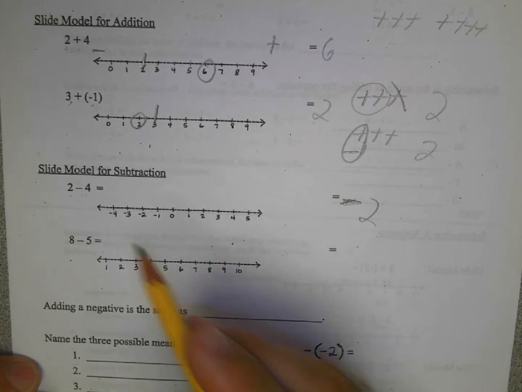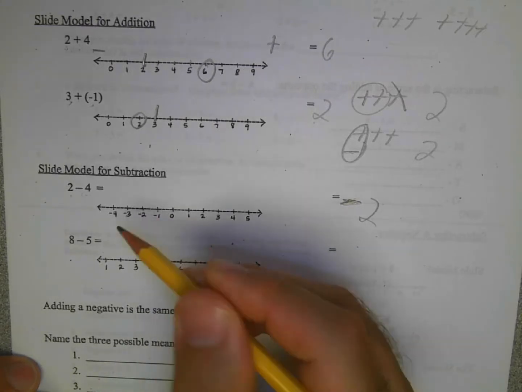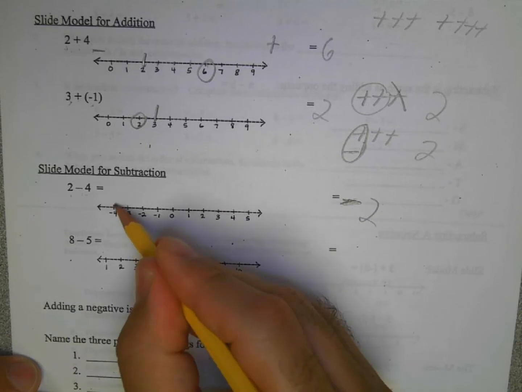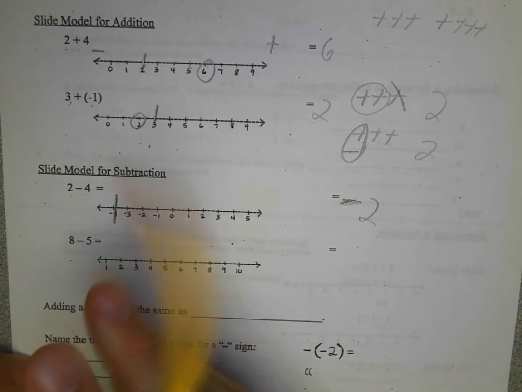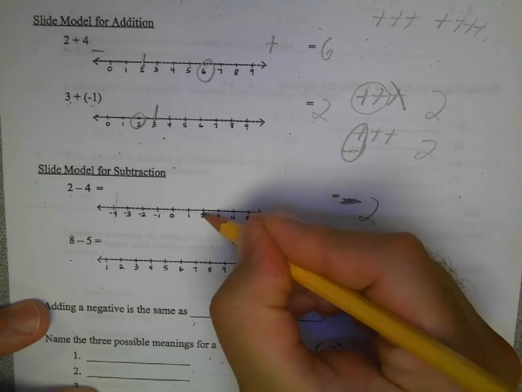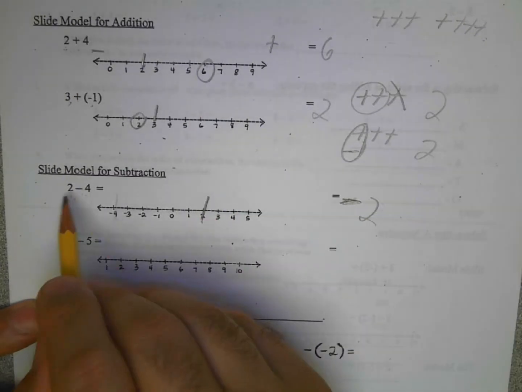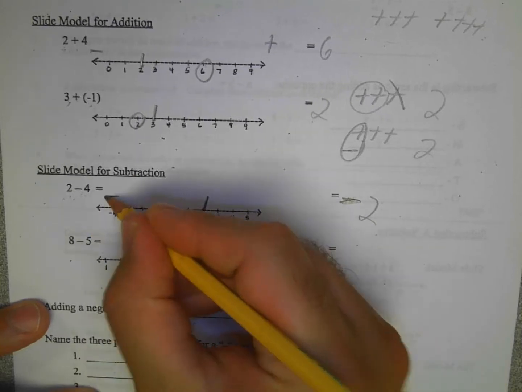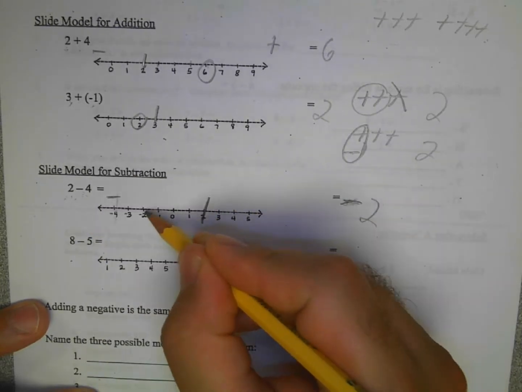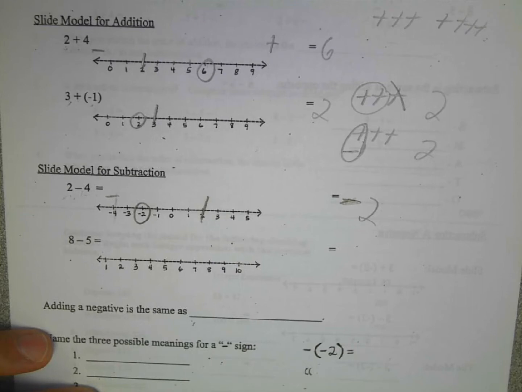But let's use the slide method. We're starting at negative 4. Oh, I'm starting at 2. We can start at 2. My bad. Left to right, starting at 2. And subtract 4, so I'm going to the left 4. 1, 2, 3, 4. And I end at negative 2. So 2 minus 4 is negative 2.